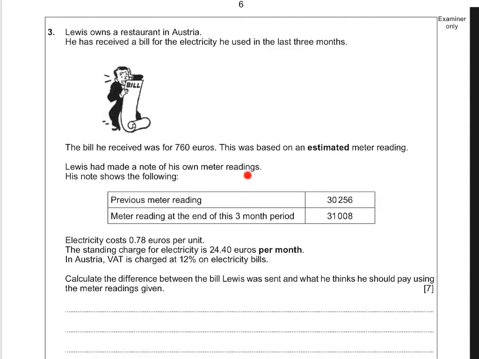And it says that he's made a note of his meter readings. That's how much the electricity costs. That's how much he has to pay per month for his standing charge. And that's how much VAT is. And it says calculate the difference between the bill Lewis was sent and what he thinks he should pay using the meter readings. So we just need to work out exactly how much he should pay.